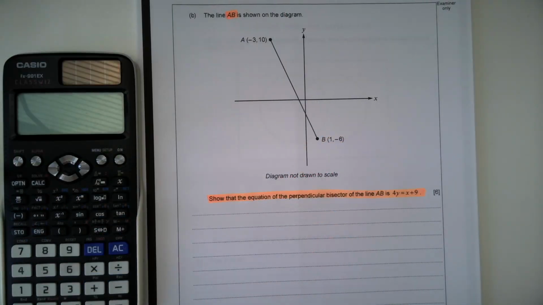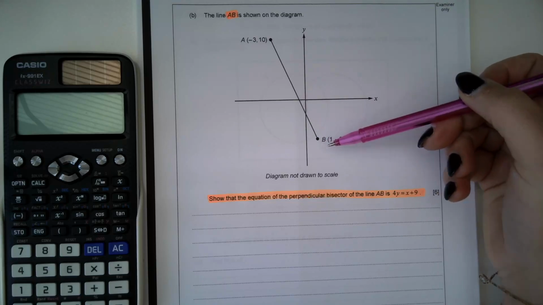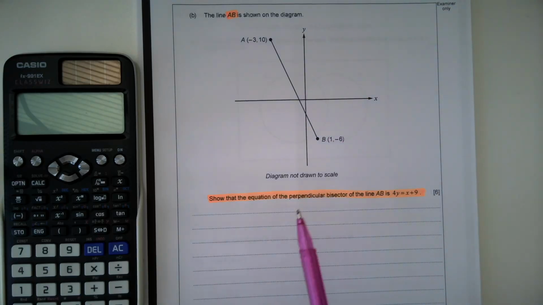Part B, the line AB. So this line AB is shown on the diagram. The diagram's not drawn to scale, so we can't measure anything directly from it.